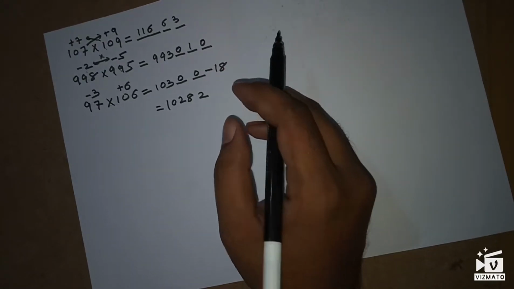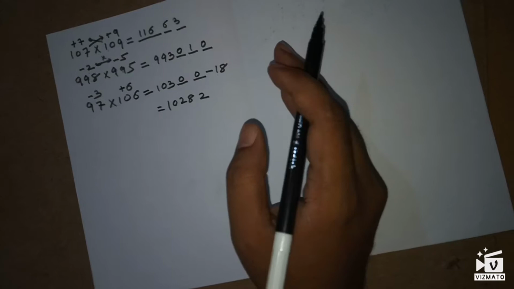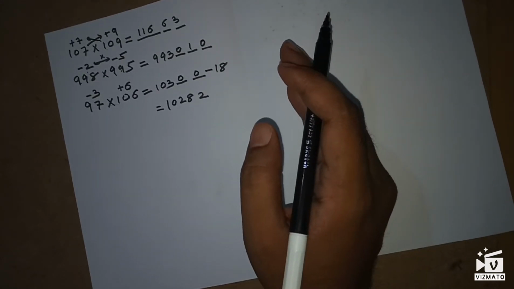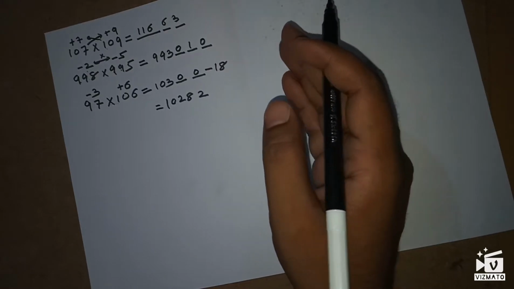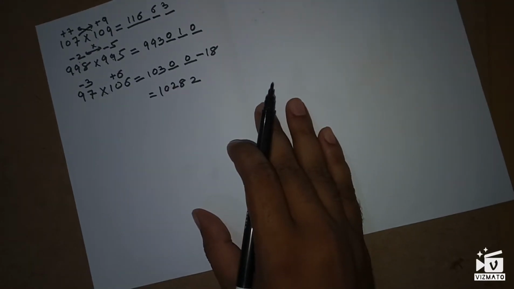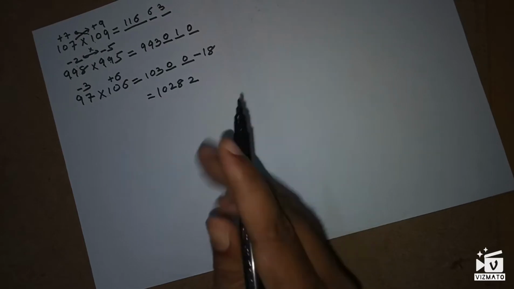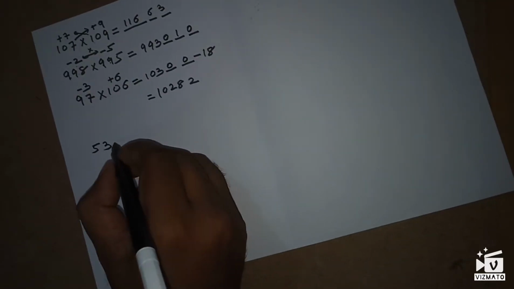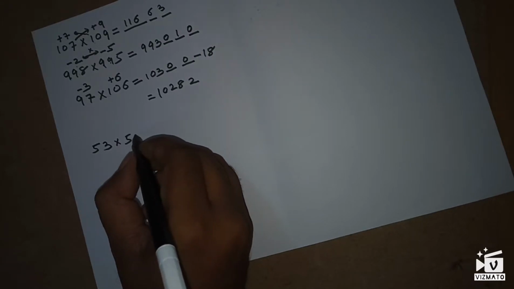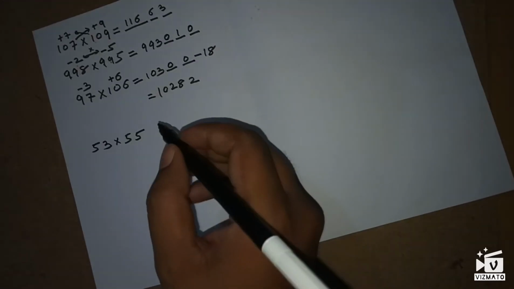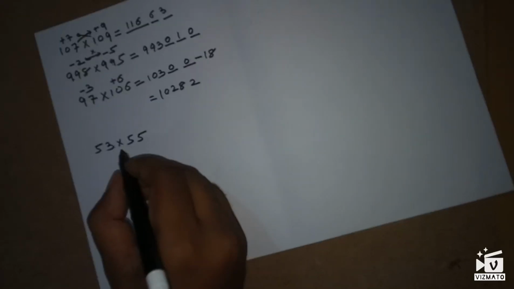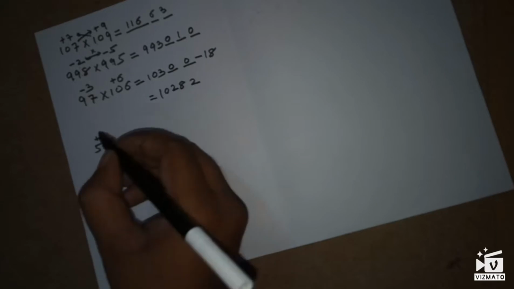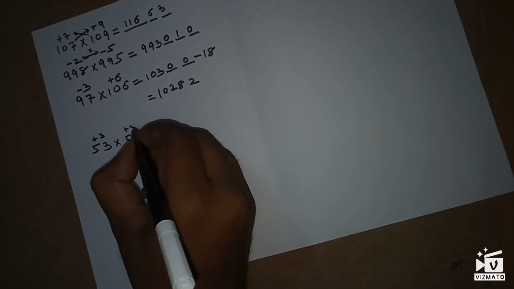So we see when the base is 10, 100, 1000, 10,000, the multiplication is so easy. But what about the other bases? Let's take some examples. 53 into 55. What will be the result? Take your base as 50. 53 is 50 plus 3. 55 is 50 plus 5.